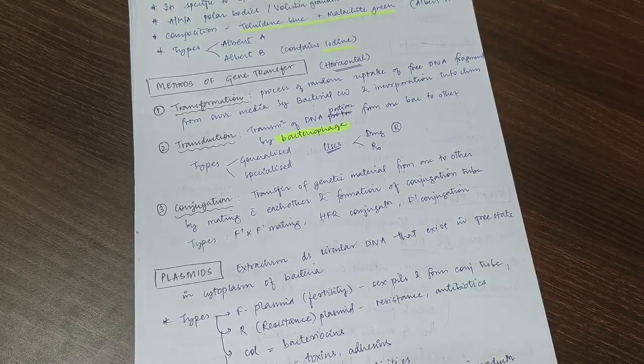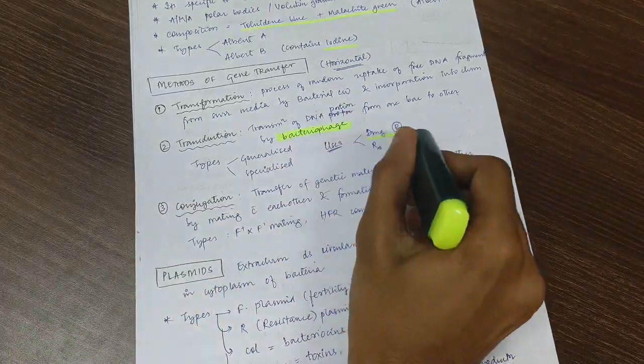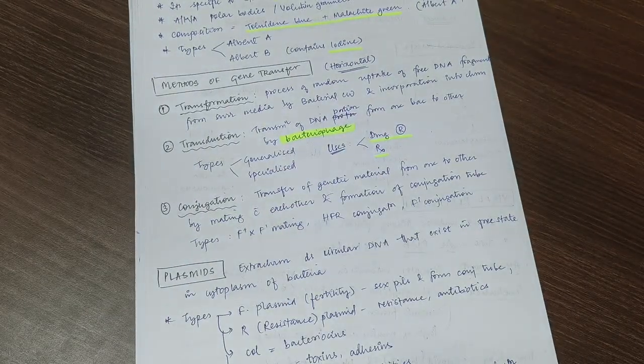Then what are the uses of this particular transduction? It is used as a part of drug resistance and as a part of treatment.